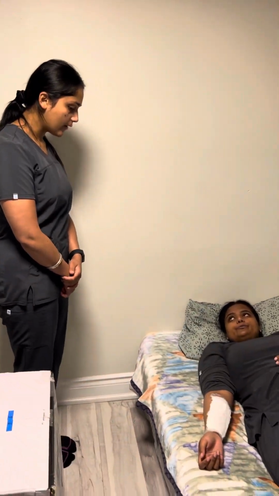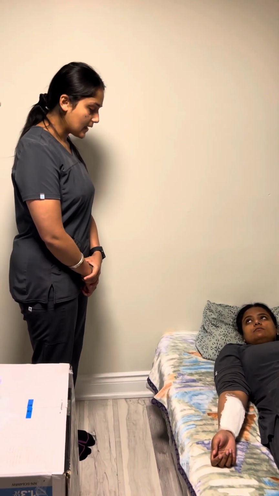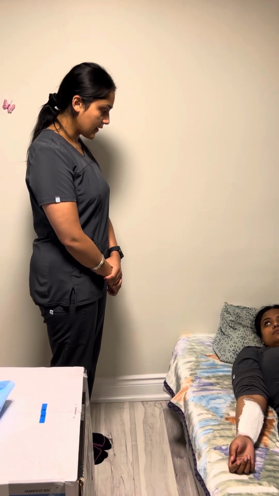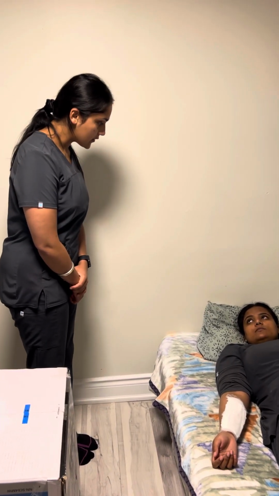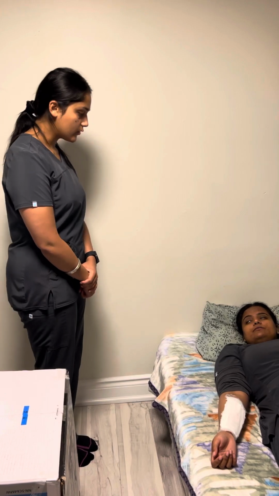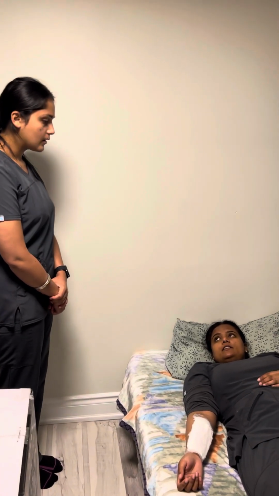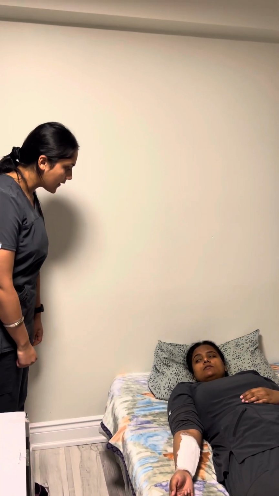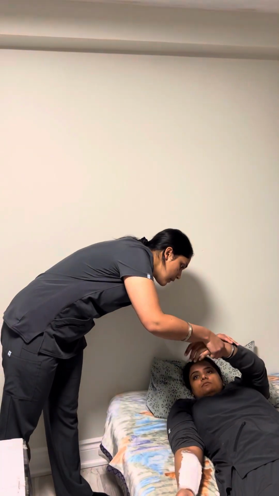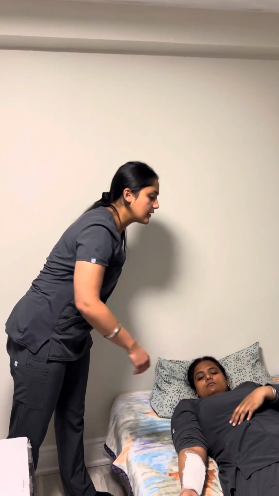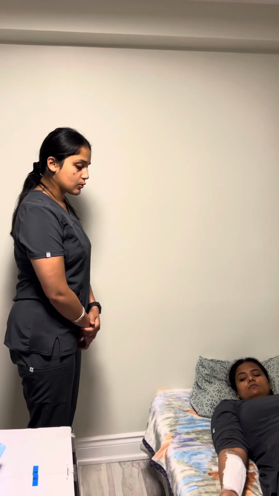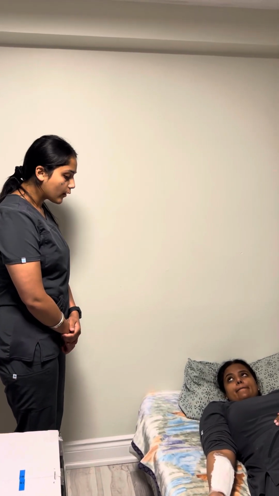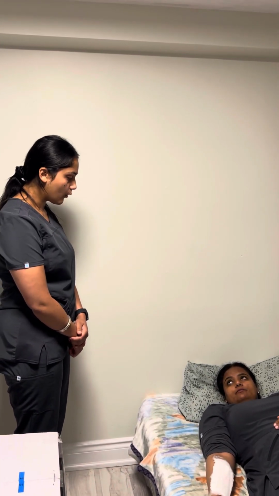Hi. Hello. How are you? I'm okay. My name is Ashwin Kaur and I'm your assigner today. May I know your name first? Yes, my name is Brinderjit Kaur. Your date of birth? 16 February 1997. Can I check your ID band? Yes. It perfectly matches my documents. According to the doctor's order, I'm going to change your dressing. Would you allow me to do that?